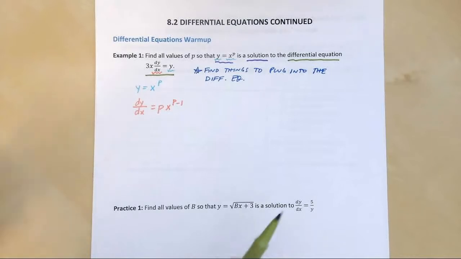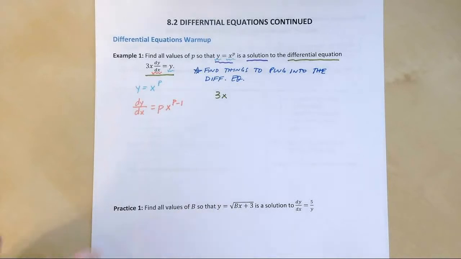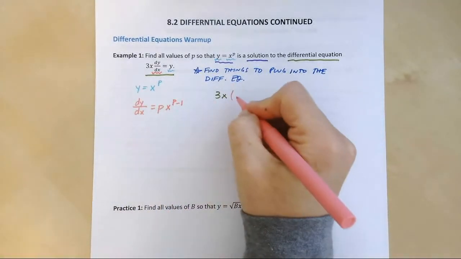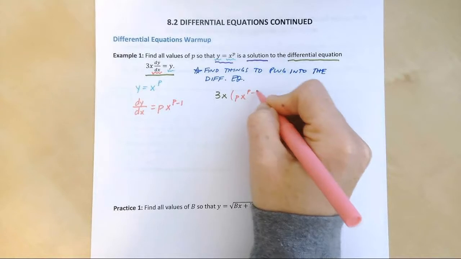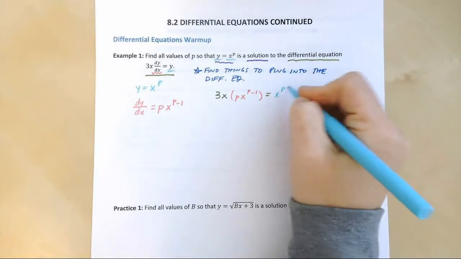Now let's plug those into our differential equation. We have 3x, and instead of dy/dx, I'm going to put p x to the p minus 1, equals, and instead of y, I'm going to put x to the p.